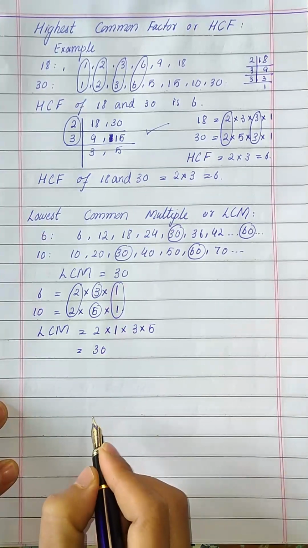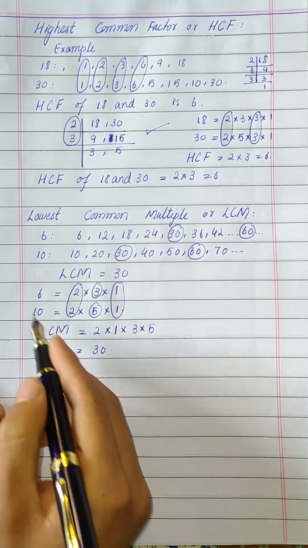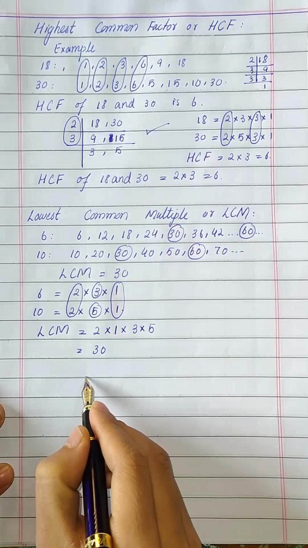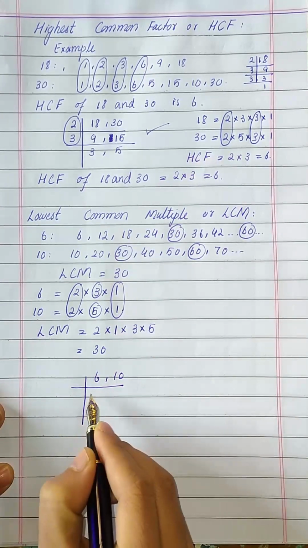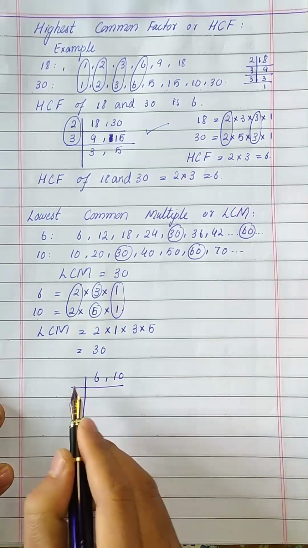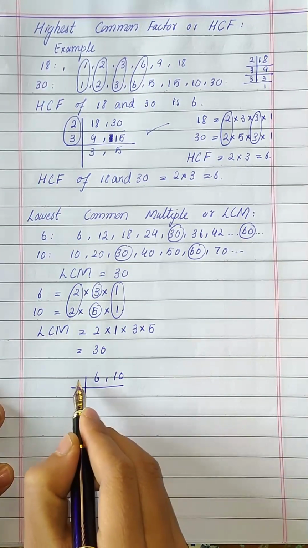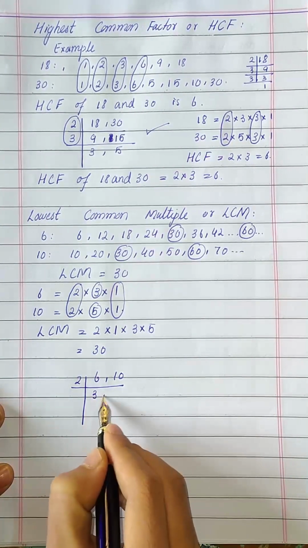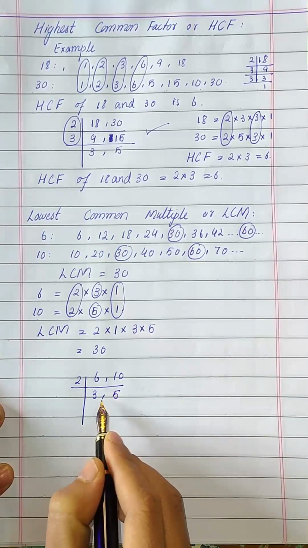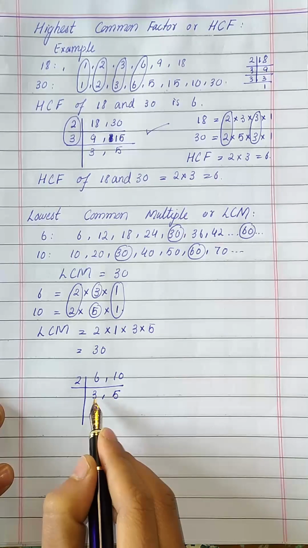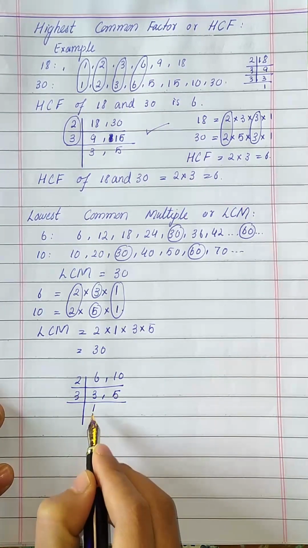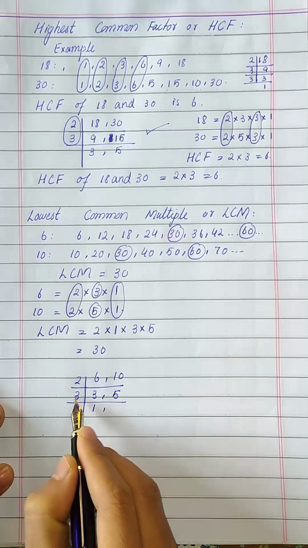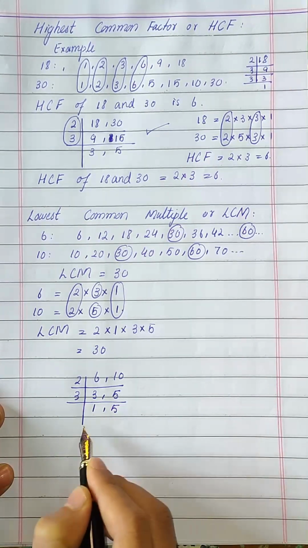And there is another method for finding the LCM of 6 and 10, which is that we have 6 and 10, and we have to divide these two by a common factor, which is 2. So 2 threes are 6 and 2 fives are 10. And then as we can see that there is no more common factor of 3 and 5, so we proceed with 3 times 1 is 3, and 5 cannot be divided by 3, so 5 will remain as it is.